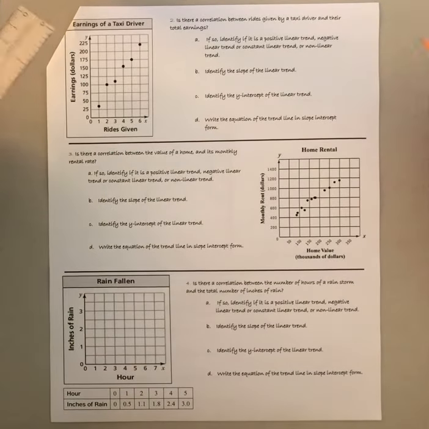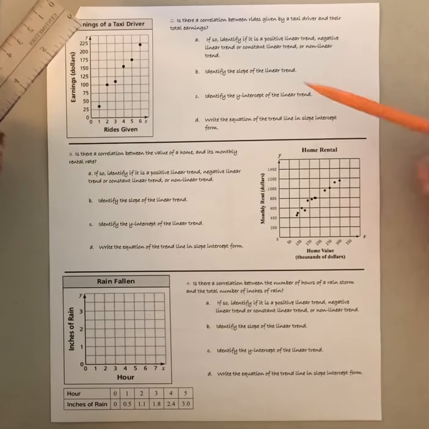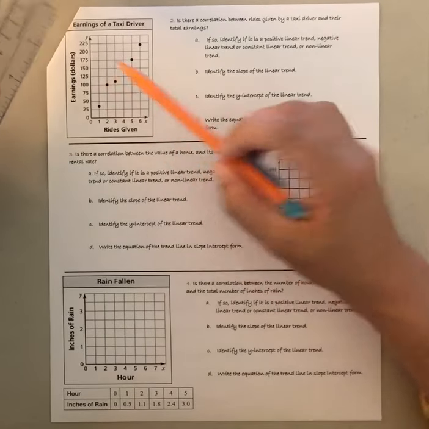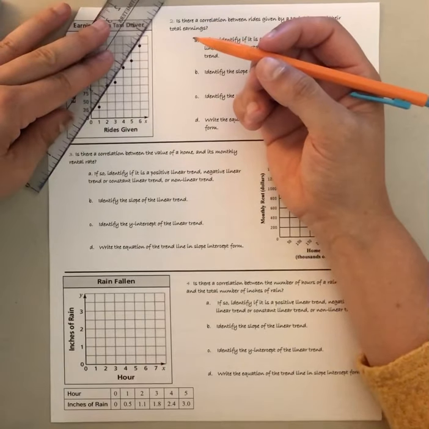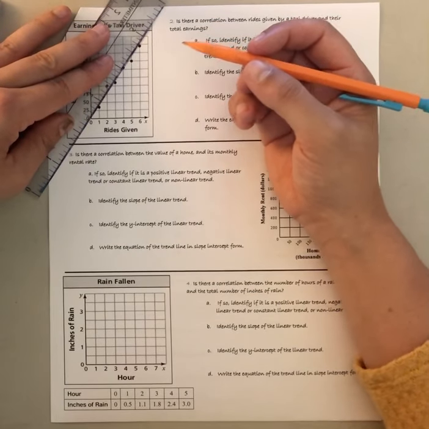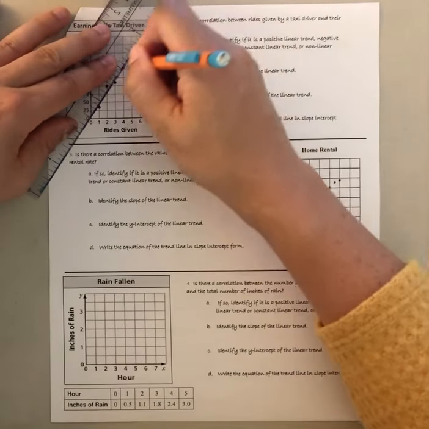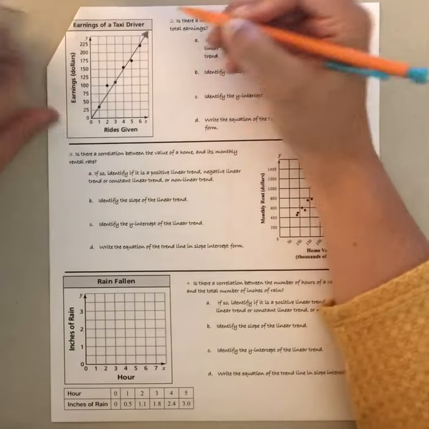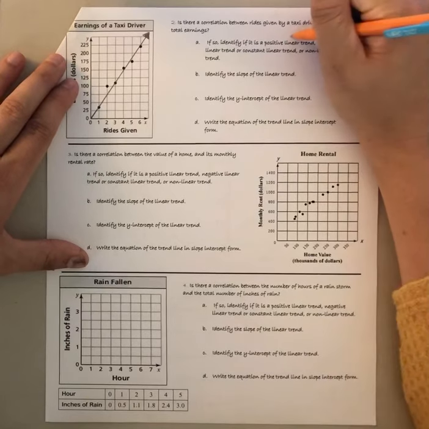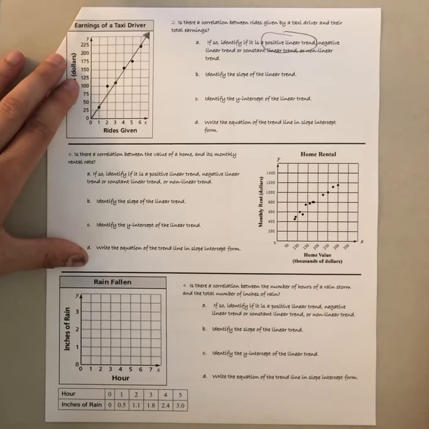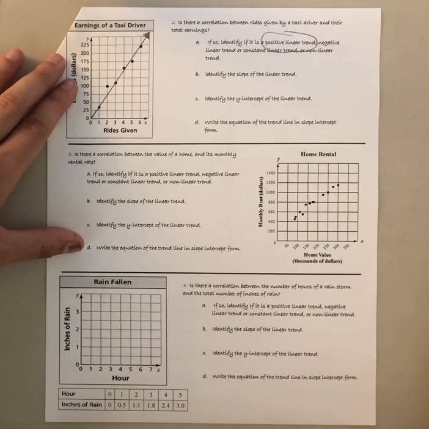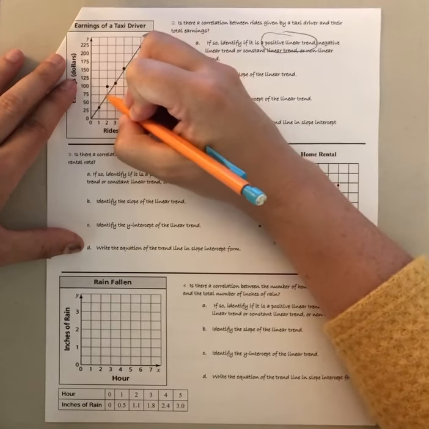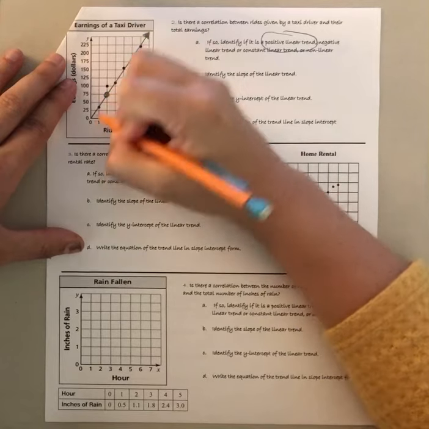All right, so the first one, it says, is there a correlation between rides given by a taxi driver and their total earnings? I would say yes, this has a pretty strong positive correlation. I'm going to estimate a trend line. Yours might look a little bit different than mine, but there's mine. I'm going to say this is a positive linear trend. And next I'm going to identify the slope of my equation. I'm going to pick 2 data points that I think are really close to my line. I'm going to go with these 2.